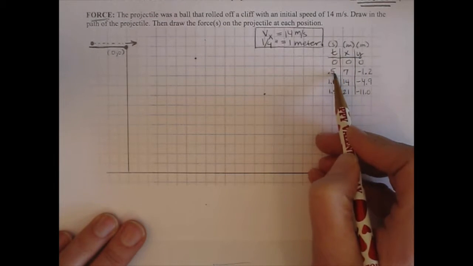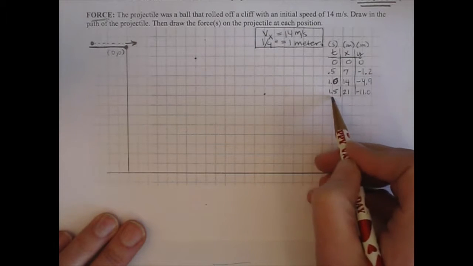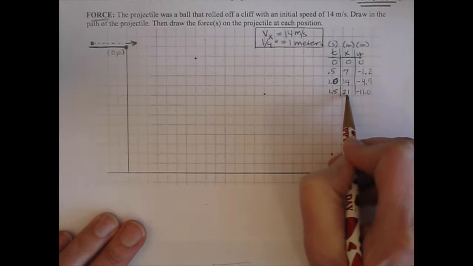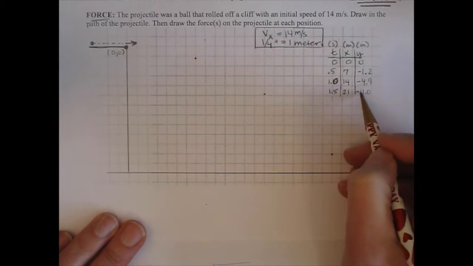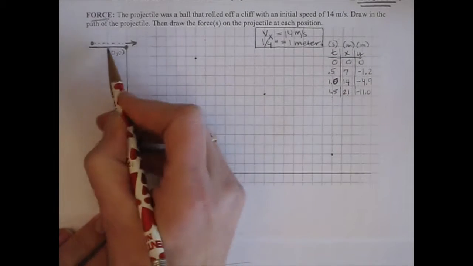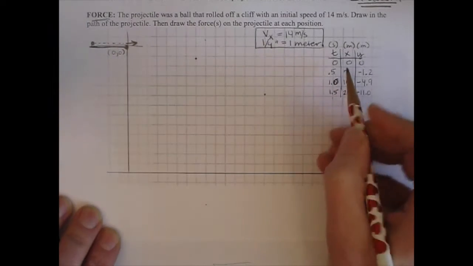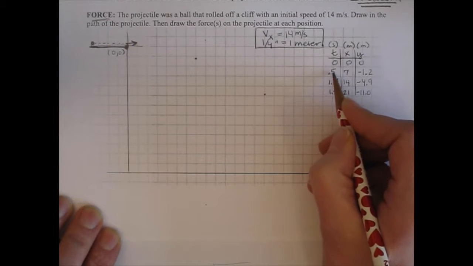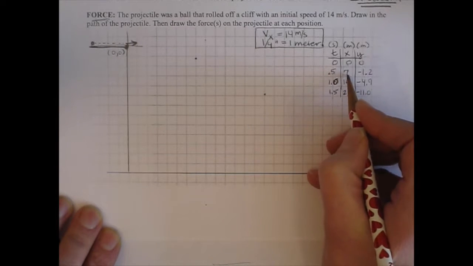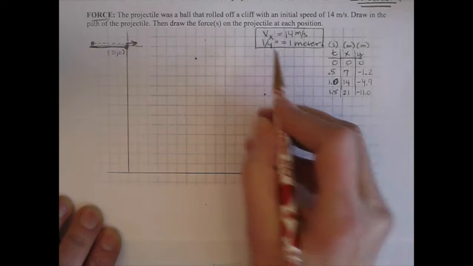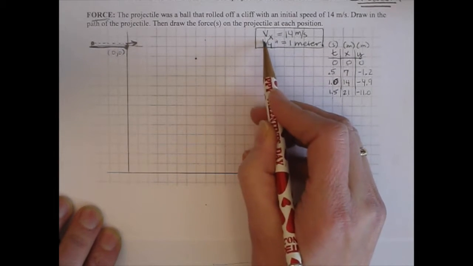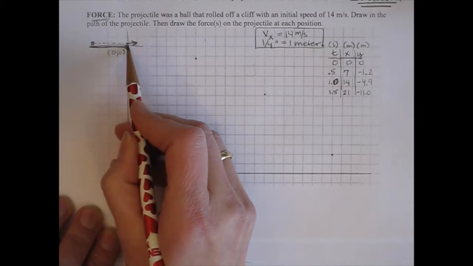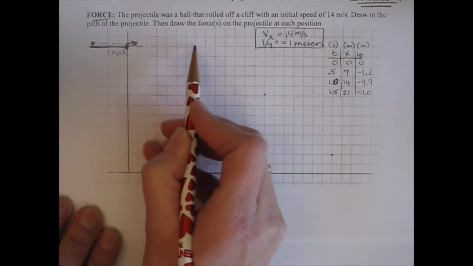So time 0, time 1/2 a second, time 1 second, and time 1.5 seconds. And then the x column is the horizontal position, and y is the vertical position. So remember, this is the origin here. So this means at time 0, it was at the origin. Then at time 1/2 second, the horizontal position was 7. And my scale is that a 1/4 inch, which is 1 square, is 1 meter. So 7 meters would be 7 squares. So 1, 2, 3, 4, 5, 6, 7.